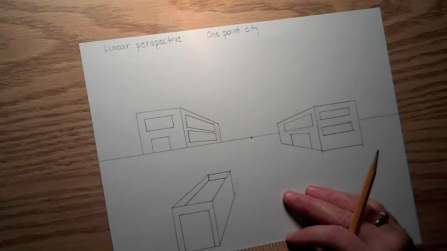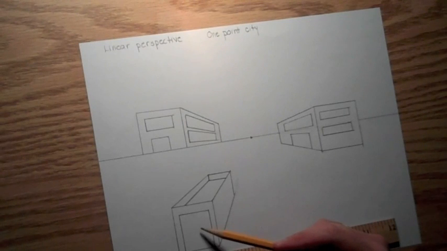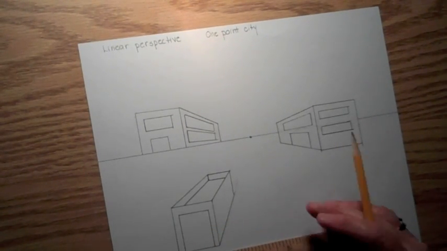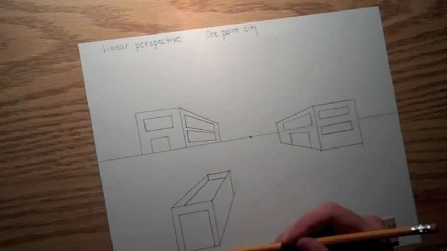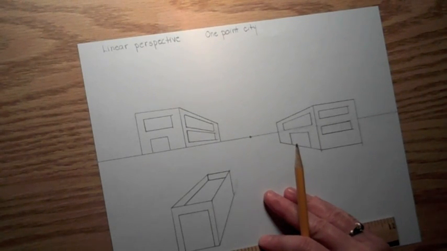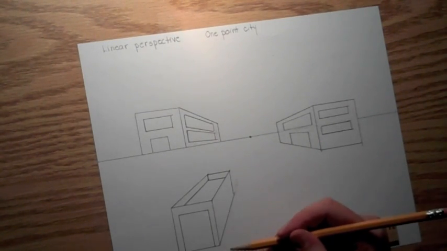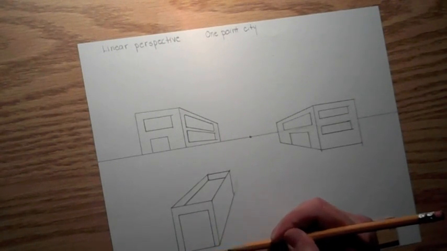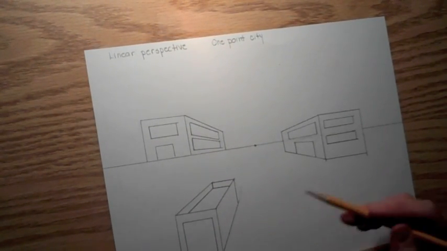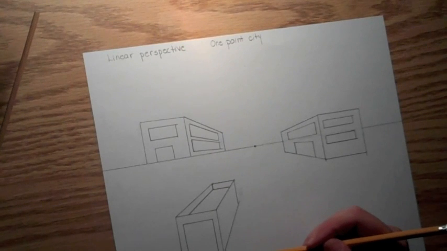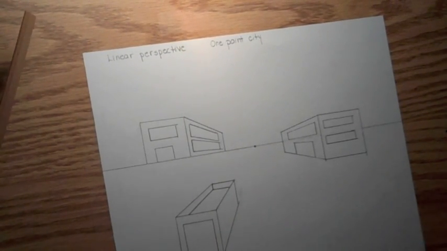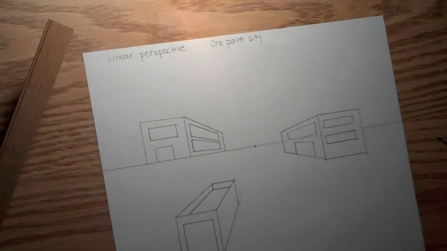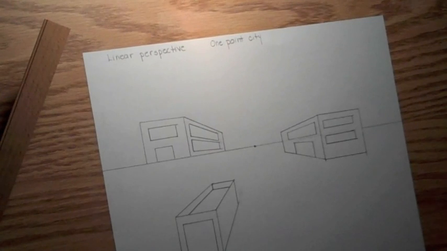And I'm going to lay my ruler horizontally in front of this building until I decide how wide I want my sidewalk to be. And then once I've decided that, I'm going to draw a horizontal line that's longer than the two corners of the building. See how it goes past the corners? So go ahead and put your horizontal line on there, and make sure that it's long enough that it goes past the corners of the building.